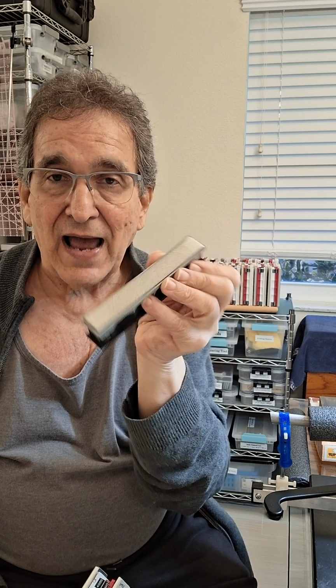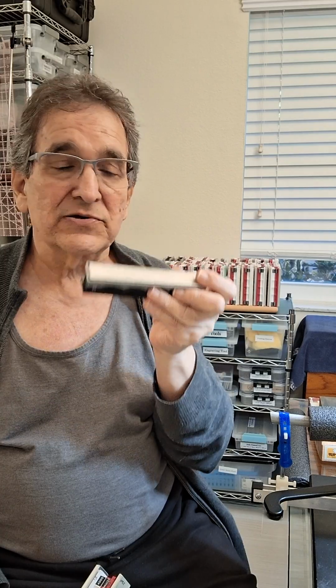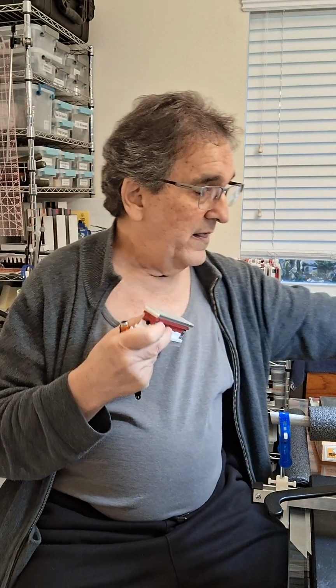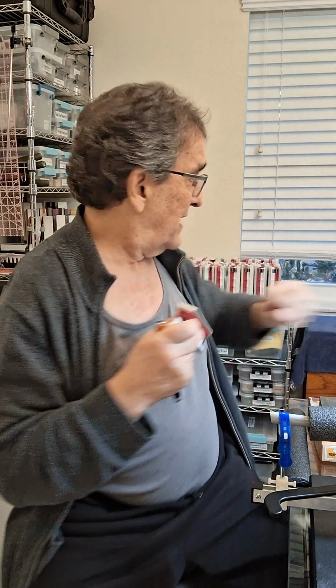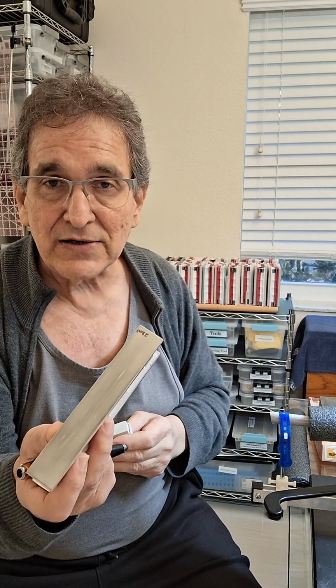Whereas this kind is plated to last a lifetime until it wears and wears and wears till you don't want to use it anymore. So you have those two kinds, and then the whetstones are like the diamond resin matrix.